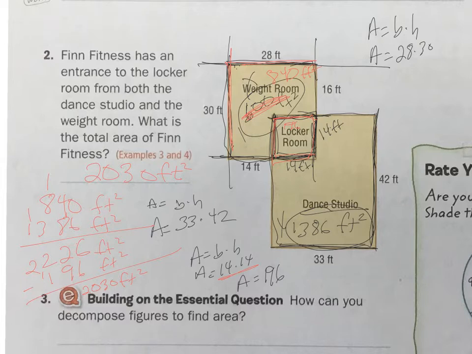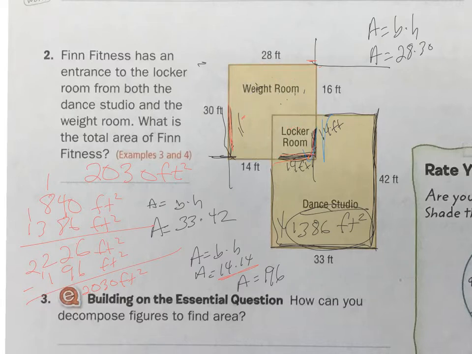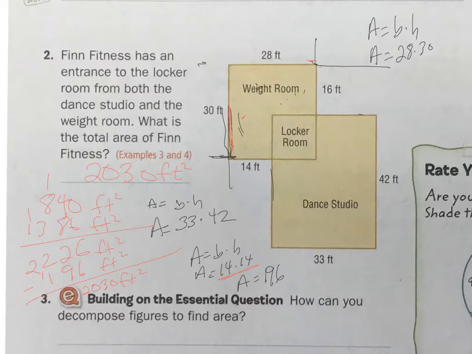So, there's probably other ways to do it. Let me erase this. I want to show you one other way that we could have done this. If you get confused by the locker room being counted twice and we got to get rid of it once, here's what I'm going to show you. With measurements, I know this right here, this parallelogram, is 16 by 28.